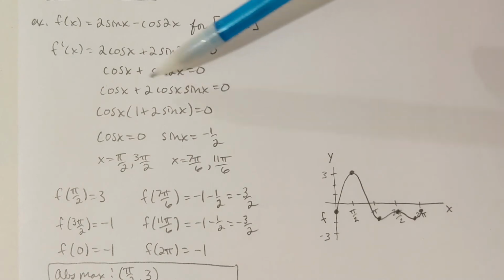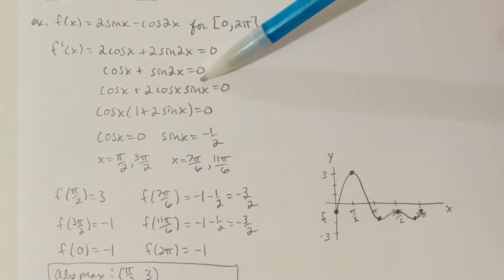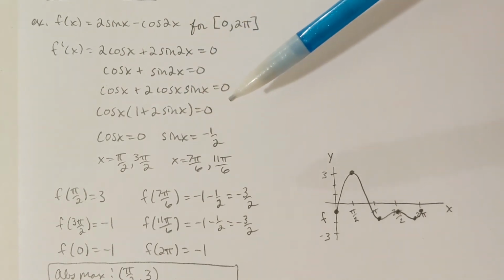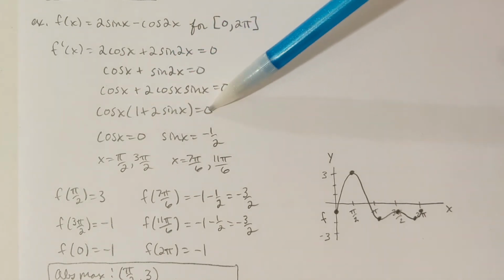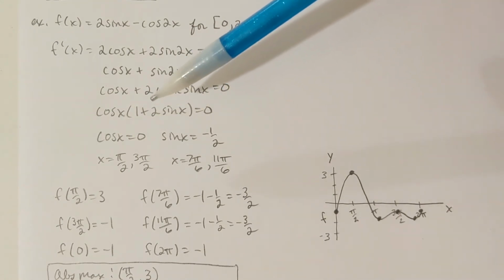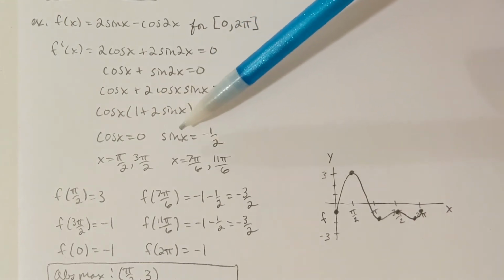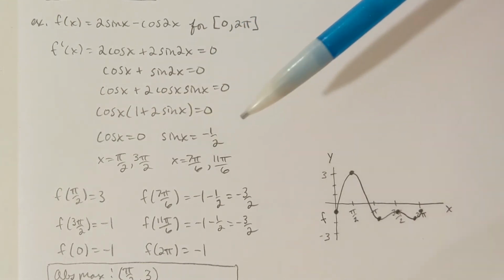Cosine x is in common to these two terms. You can factor that out. 1 plus 2 sine x would be my leftover. And so now you can set the factors equal to 0. Cosine x equals 0, or 1 plus 2 sine x equals 0. Subtract 1 and divide by 2. That means that sine x equals negative 1/2.